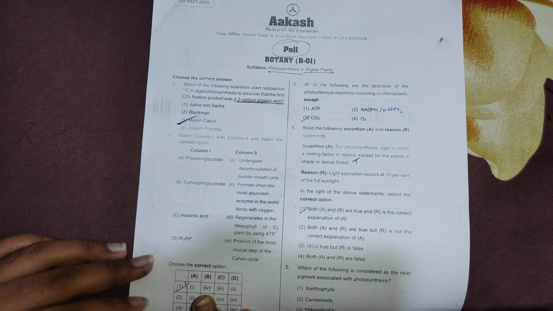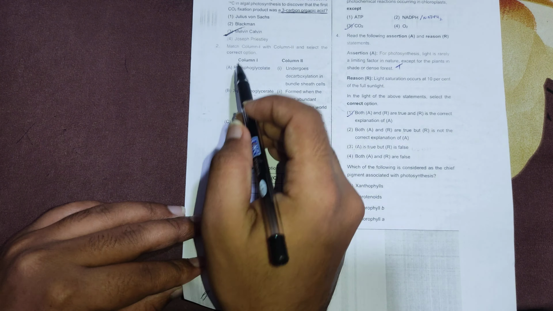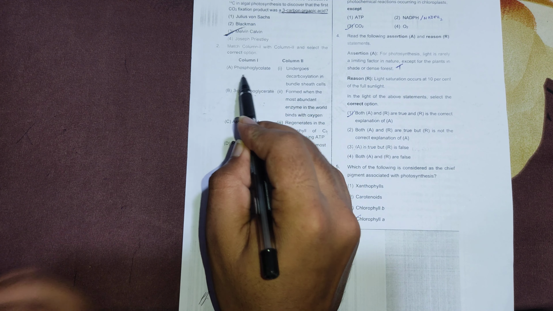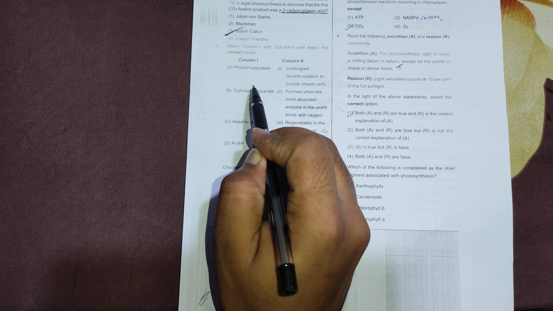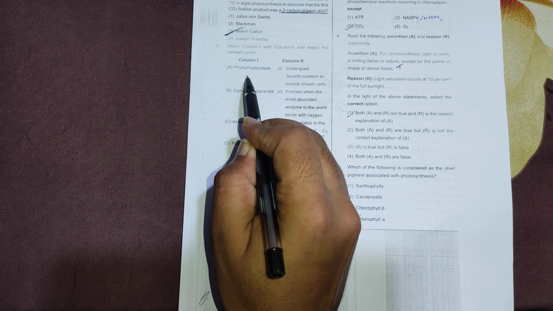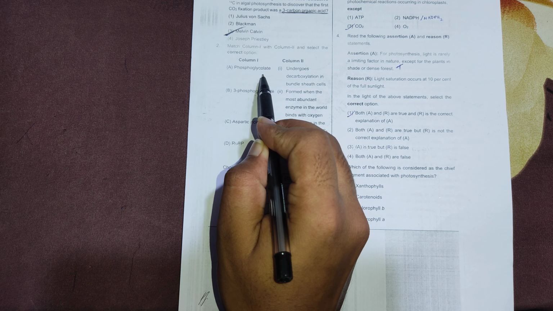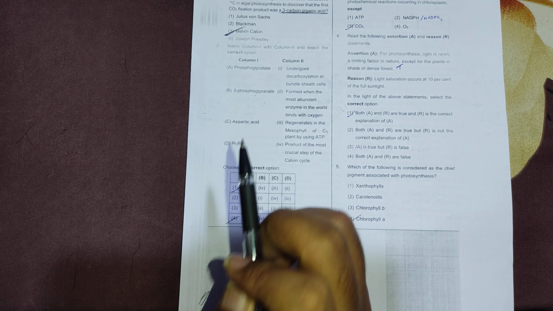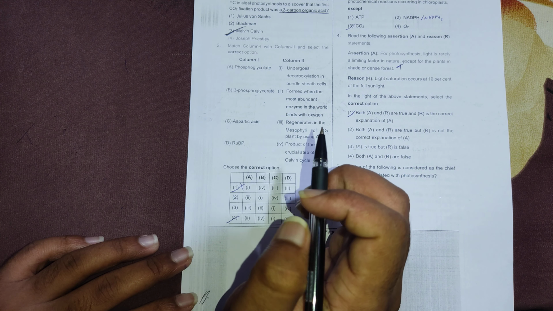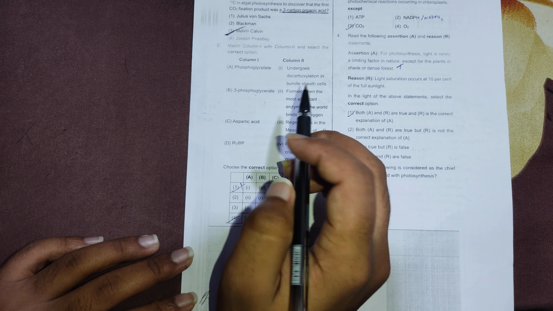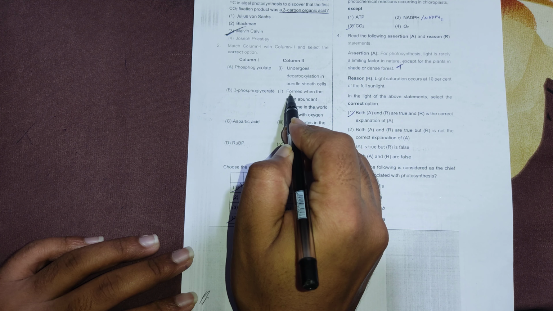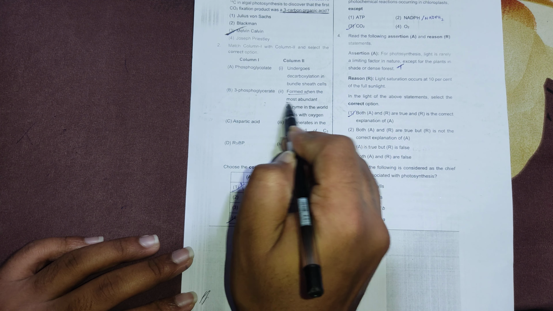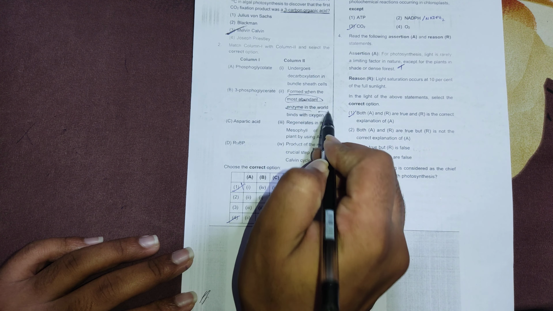And second is match the following. So first is phosphoglycolate. तो phosphoglycolate, and it is formed when the most abundant enzyme of the world.